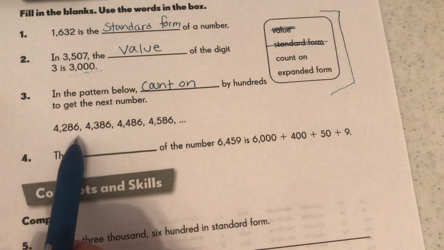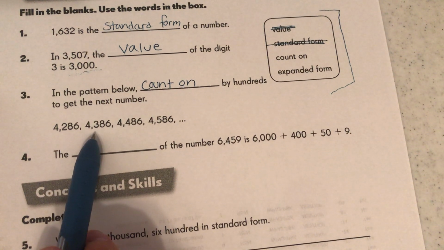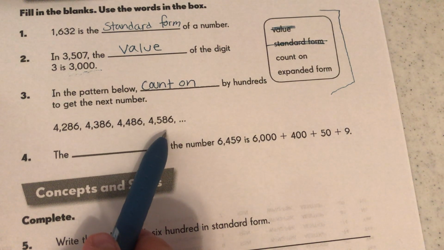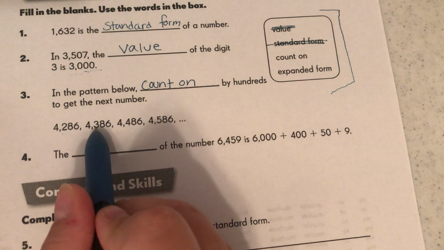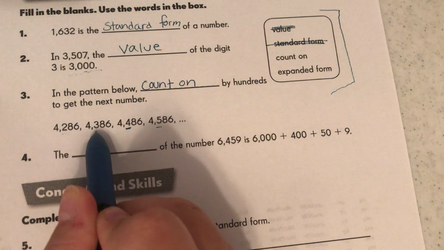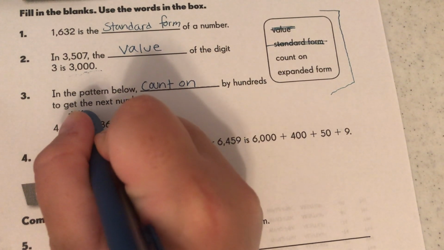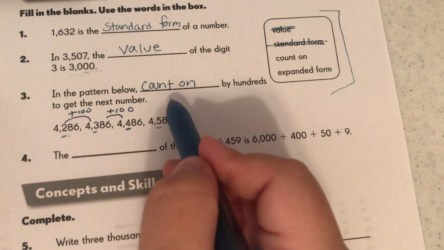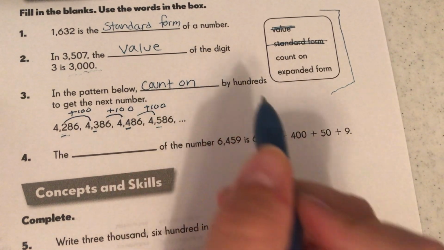When I look at these numbers, I see a pattern: 4,286, 4,386, 4,486, 4,586. The pattern I'm seeing is that the hundreds place is going up, or counting on, by 1 each time. So to get to the next number, each time I'm doing plus 100, or I'm counting on by hundreds to get to the next number.